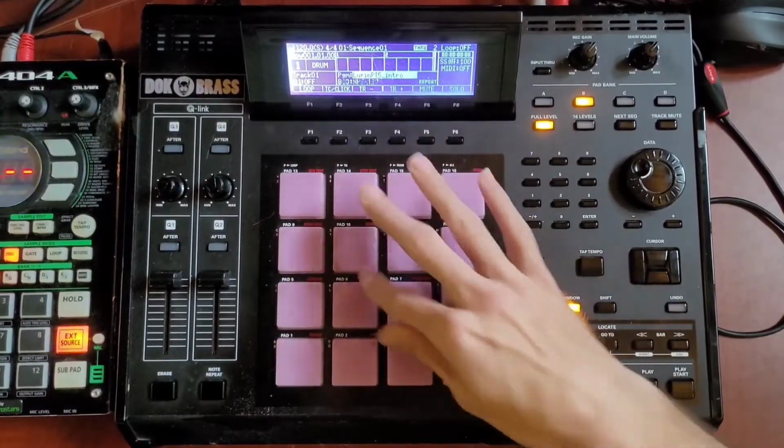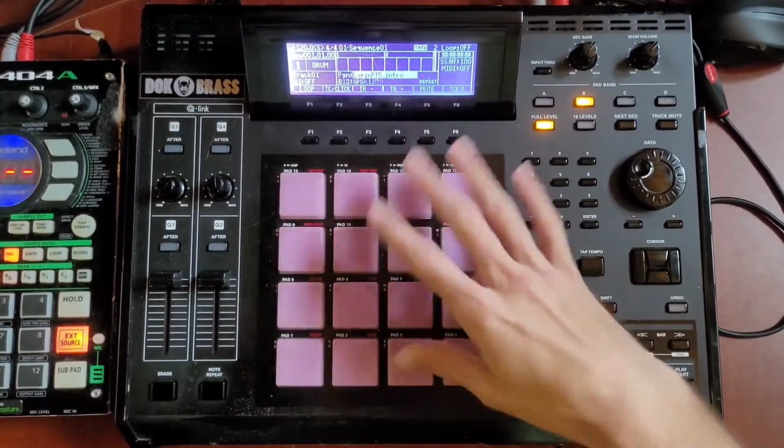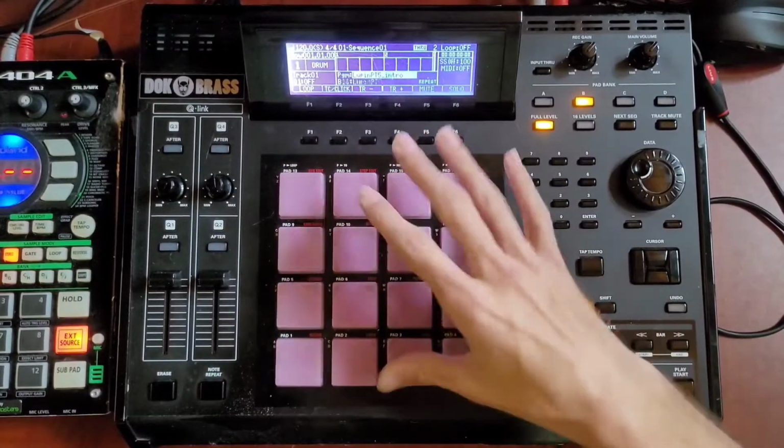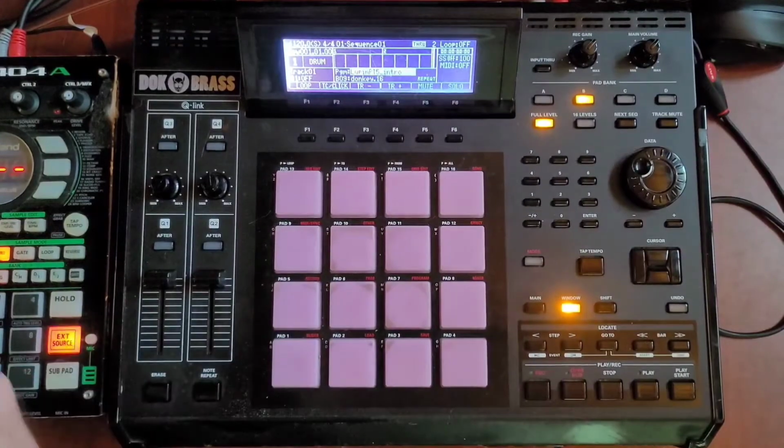And the focus here is what I'm doing with the kick and the snare, okay? So this is actually very straightforward, right? So nothing really complicated going on with my right hand, okay? Let's check this out.